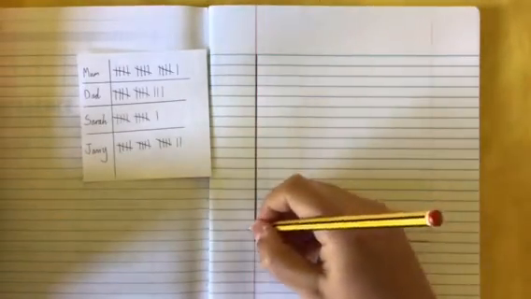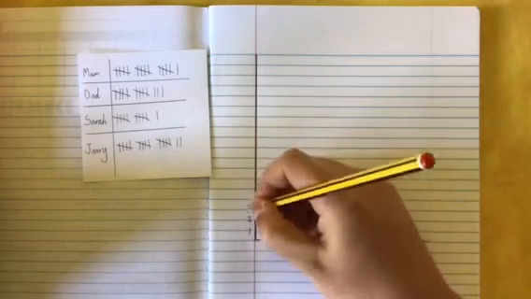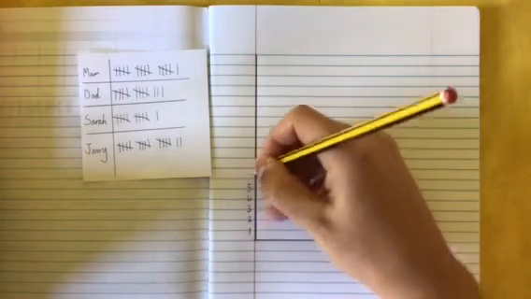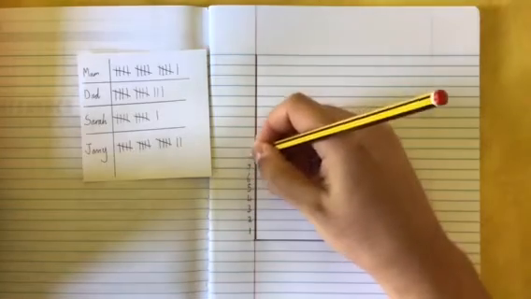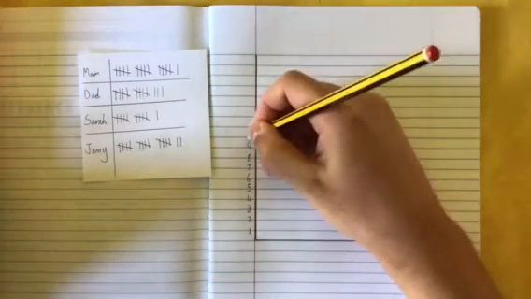So now my next job is to start to label the graph. Obviously we know this side here is going to be the number of times. So I'm going to start to write that down. I'm going to do 1, 2, 3, 4, all the way to the top.